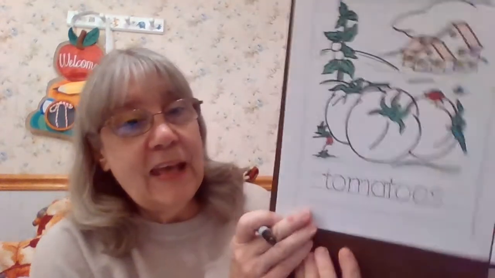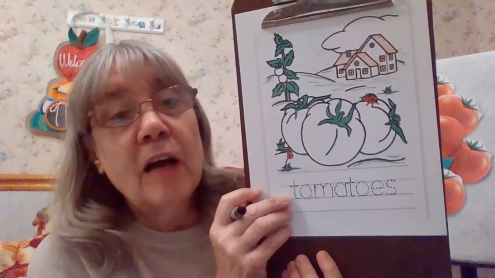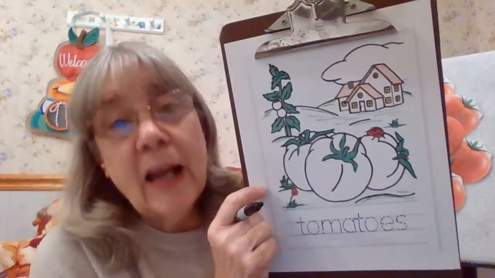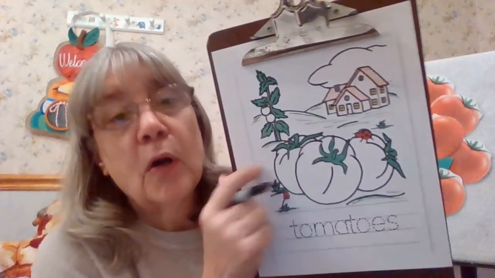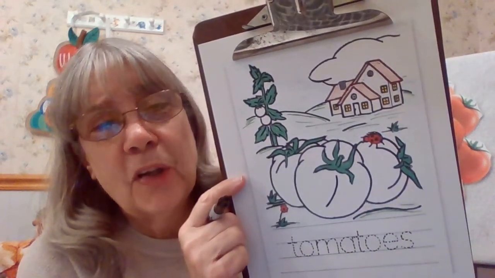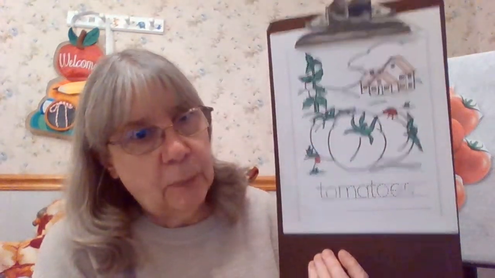All right. This is a picture of them. Now, they're not apples because apples grow on a tree. And see, these aren't growing on a tree, they're growing on a little plant. So they can't be apples, even though they look like they could be apples. So let's see how good you are at your letters today. And we'll try to figure out what this fruit vegetable is, okay?